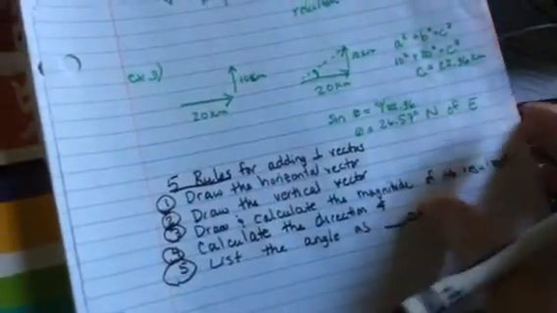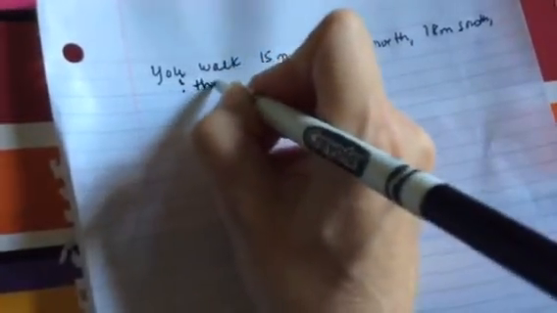Okay. So now that we've done one, let's combine a few things. Let's do one final example here today. This one's a little bit longer. I think I may have typed this in here too. You walk 15 meters east, 7 meters north, 18 meters south, and then 7 meters west.